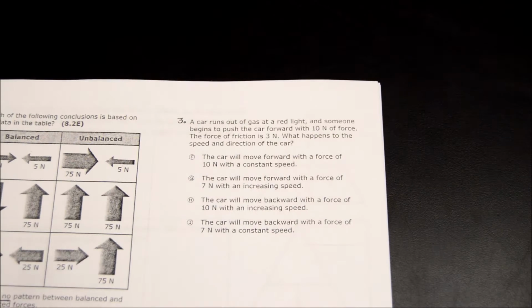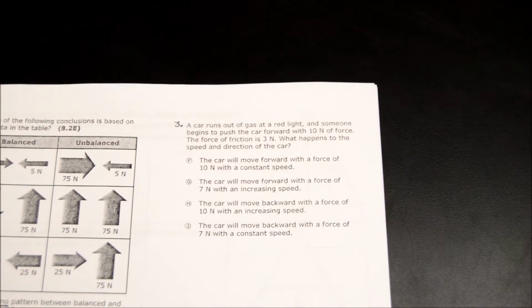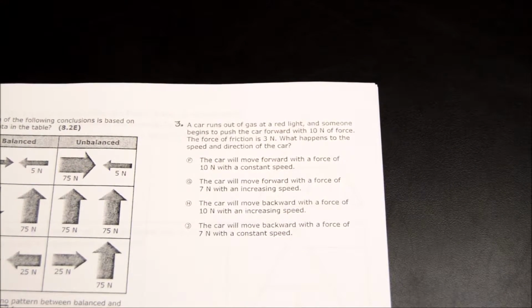Number 3, a car runs out of gas at a red light and someone begins to push the car forward with 10 newtons of force. The force of friction is 3 newtons. What happens to the speed and direction of the car?